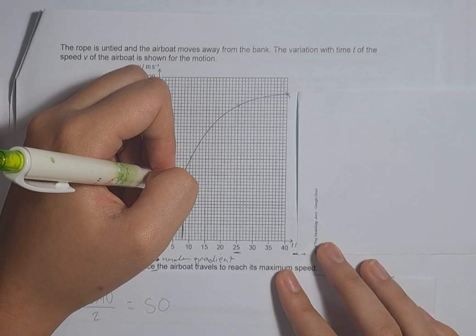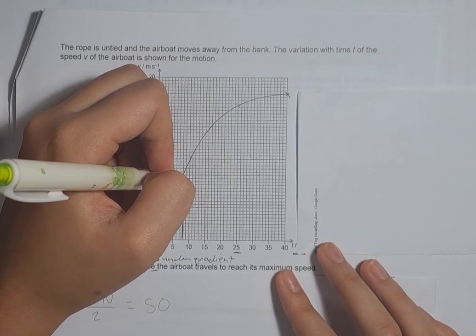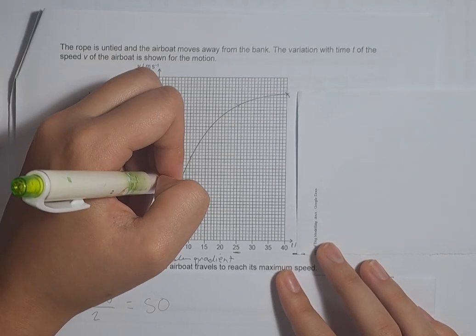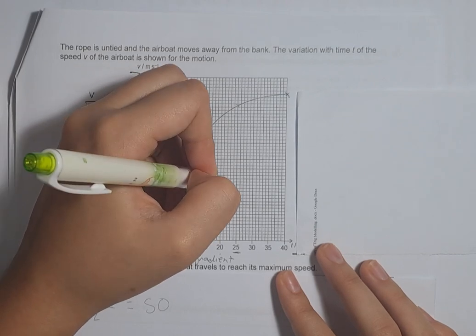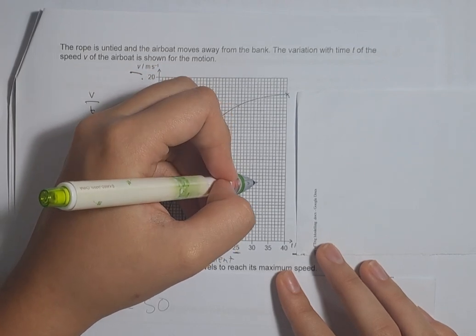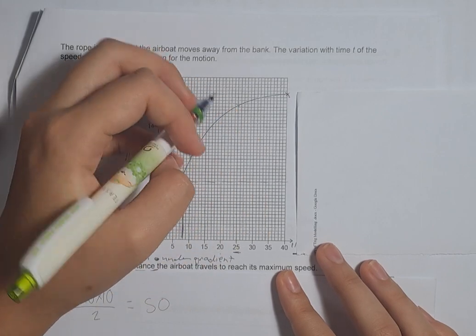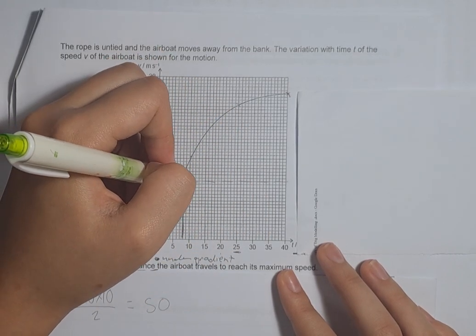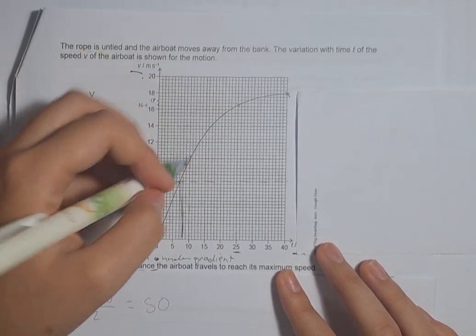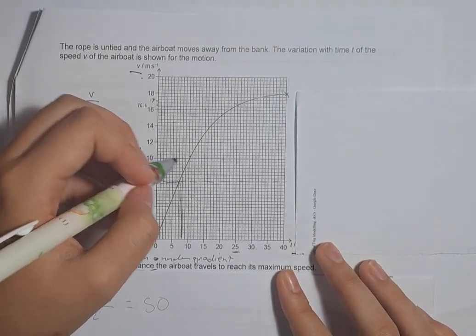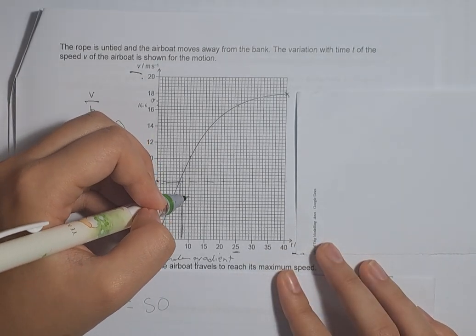Then we can go across, which would be about 8 or 10.